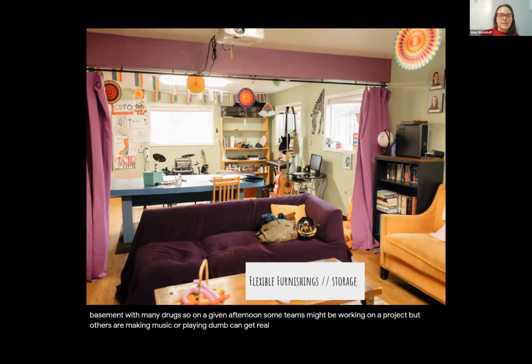It can get really noisy and chaotic in this space. The sort of things we want to be able to do with teens, cooking, art, yoga, and support group meetings, all have different needs from this one room. So we want to purchase furniture that's easy to clean and easy to relocate. And we also want storage for the materials that come for those different activities.